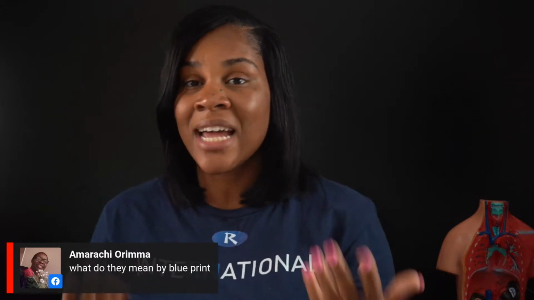This is a great question. What do they mean by blueprint? I'm assuming that somebody in the NCLEX community has mentioned a blueprint for the exam. I think that is a fancy term for test plan, or it may be the same term, but essentially the National Council State Board of Nursing releases a test plan of all of the possible topics that could be on the exam. And so if a person is in an NCLEX reviewer capacity like myself, they should be referencing that test plan when they create their products.